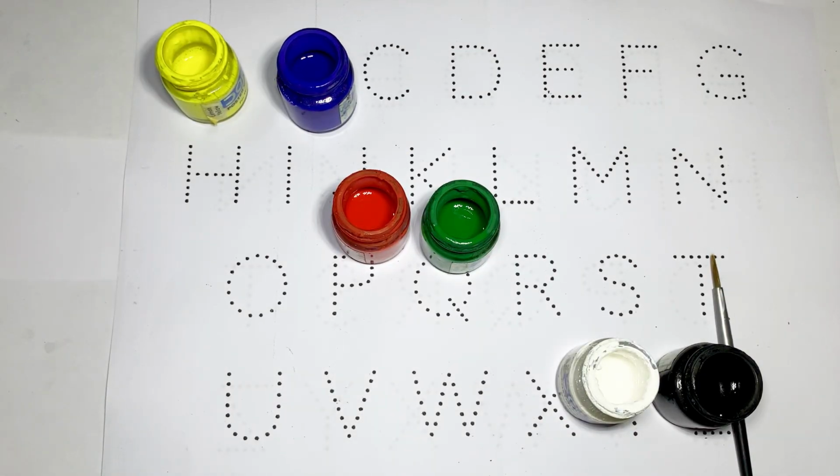Today learn alphabets A to Z. Kids, let's learn the names of the color.